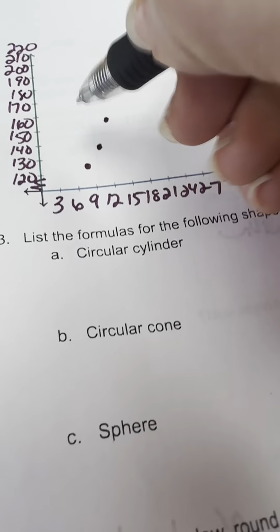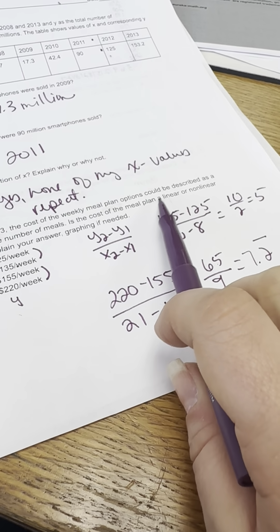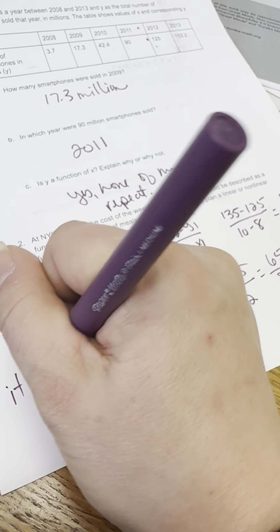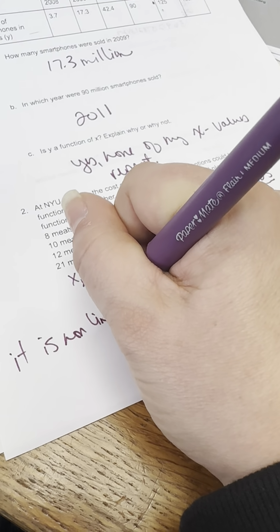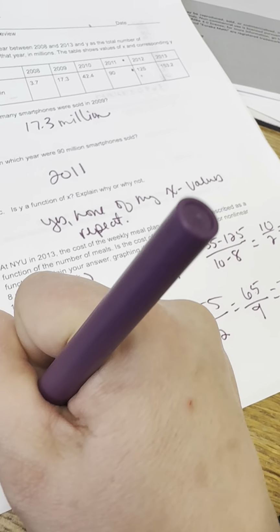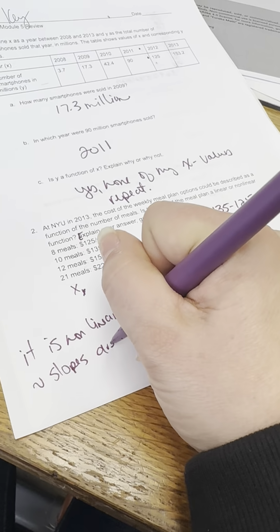So if we go back to the original question, is the cost of the meal plan a linear or nonlinear function? It is nonlinear, and depending on which method you use, either calculating the slope or the graph, that's going to be your answer. Okay, so the slopes aren't the same, or the graph has a curve to it.